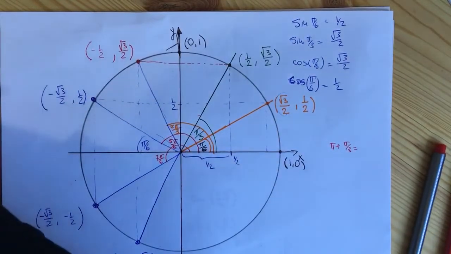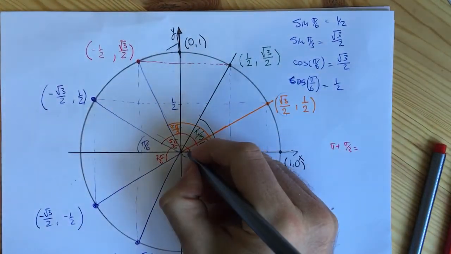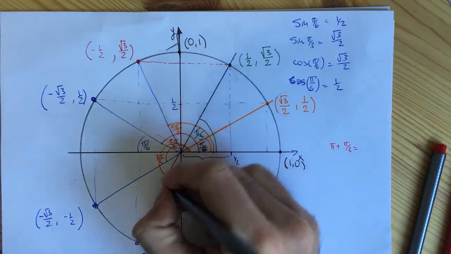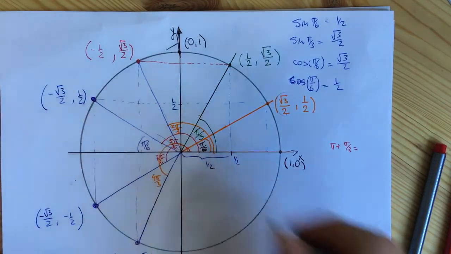So this angle all the way to here is 4 pi over 3.